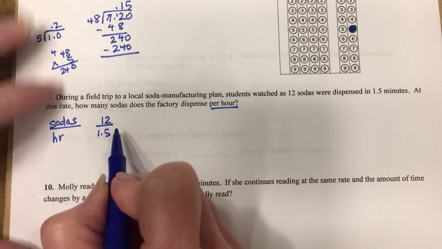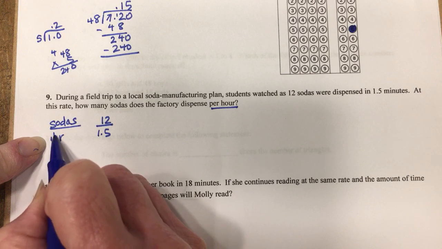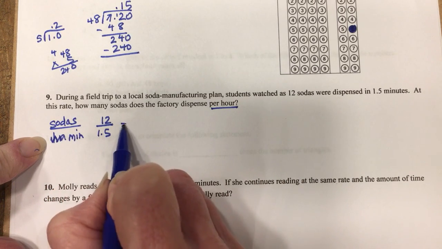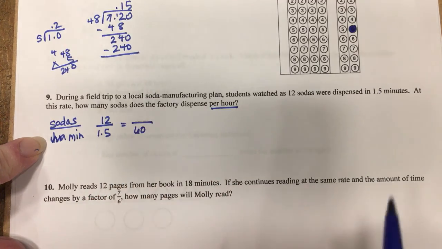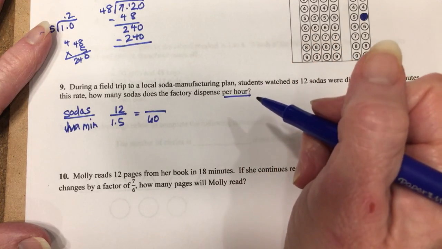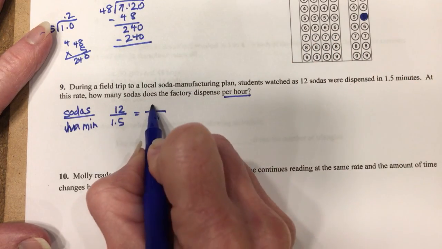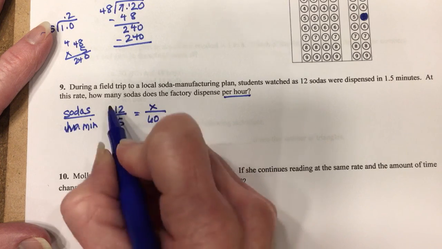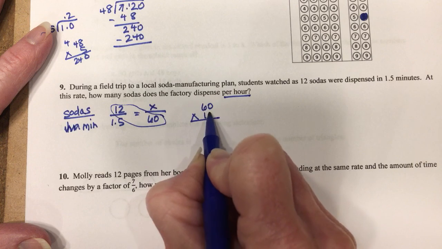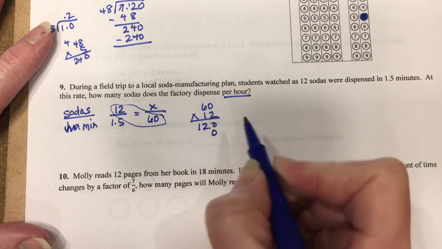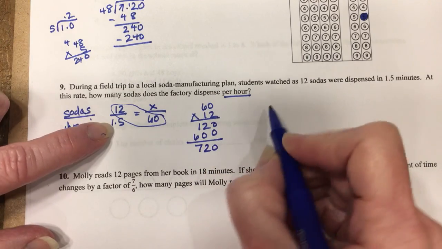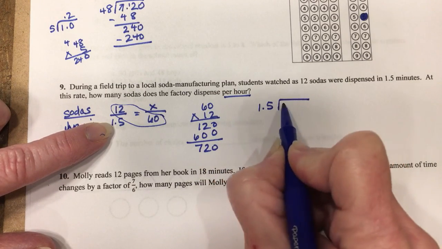And so I really want to know what that means in an hour. If I change this to minutes, because this was 1.5 minutes, an hour would be how many minutes? 60 minutes. So actually I can solve this one with a proportion because per hour is using a different measurement. If I use a proportion, I'm going to multiply across diagonally first. So 60 times 12 gives me 720, and then I still need to divide by 1.5.